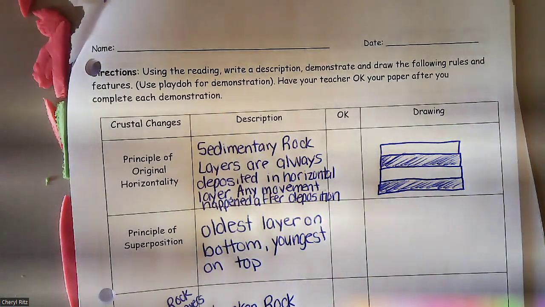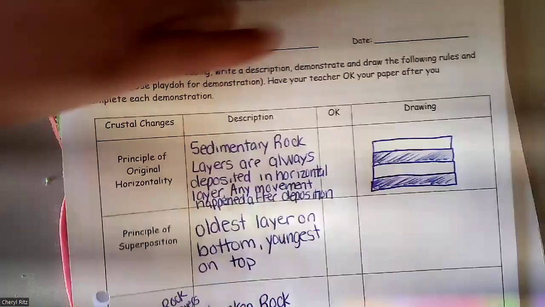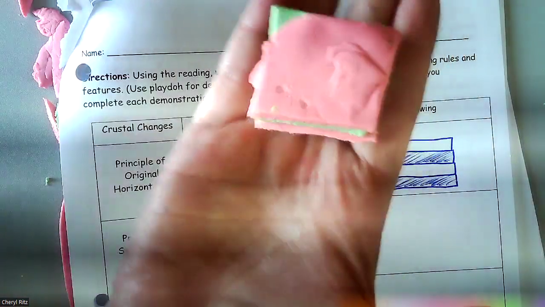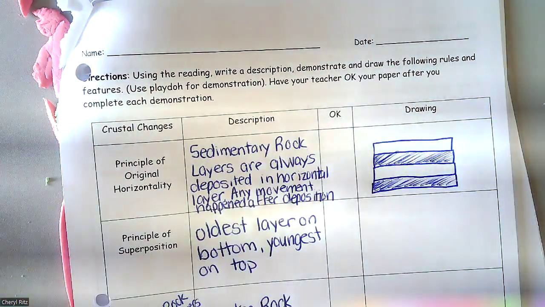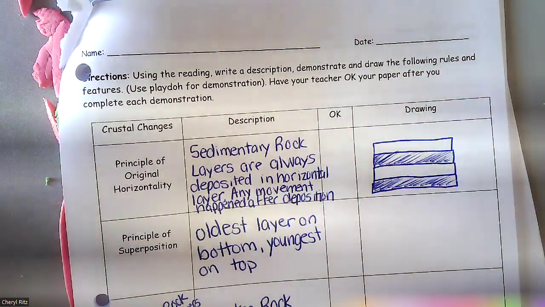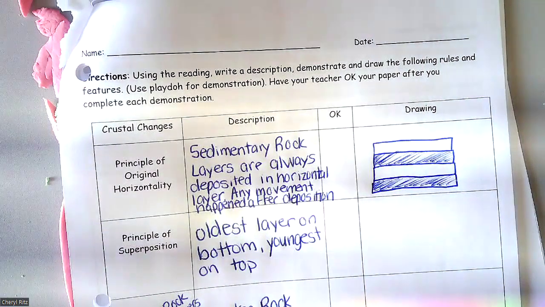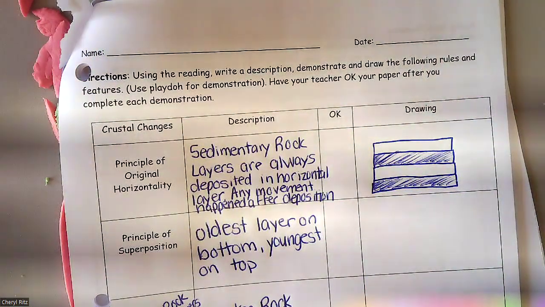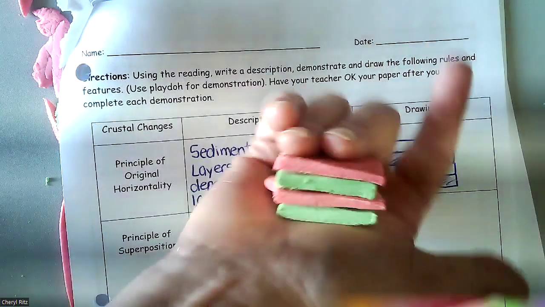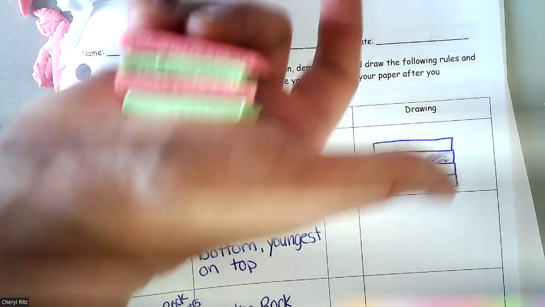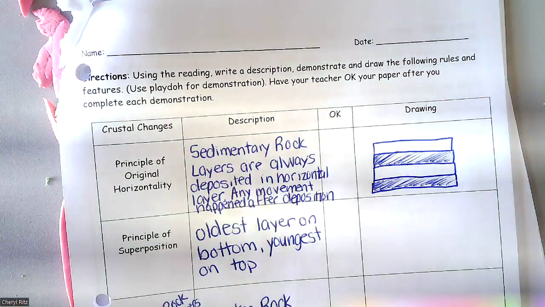Okay, let me point out one thing. You see how this set of rock layers fits in my hand? This is not to scale. This is talking about the layers that cover the whole area. So the rocks that go from Buffalo down to Jamestown, those are the layers I'm talking about. I'm not actually talking about a rock that can fit in my hand. I'm talking about rocks that cover the whole state practically.